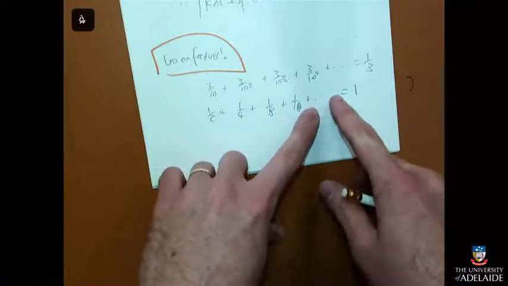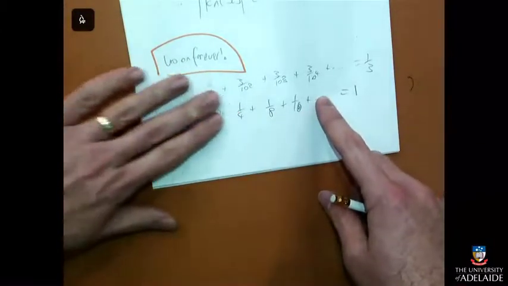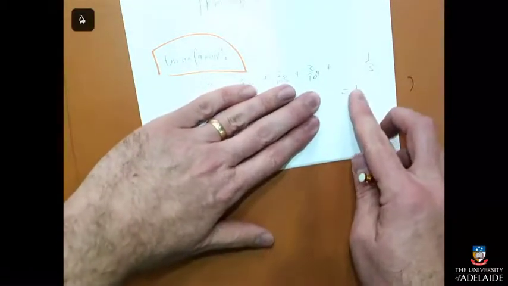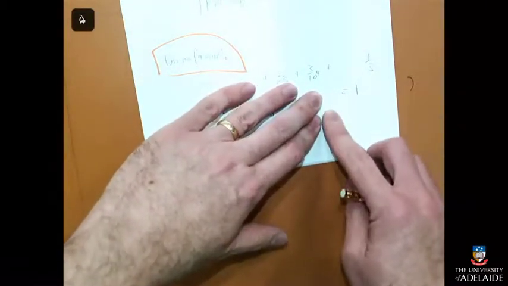It's just the idea that the difference between where I'm up to, what the sum is so far, and where I'm headed for gets smaller and smaller and smaller. Okay.